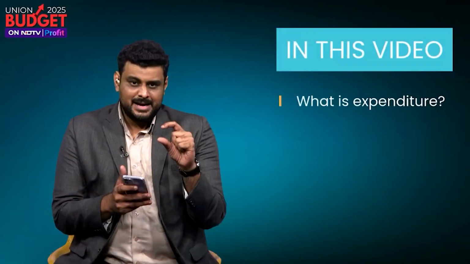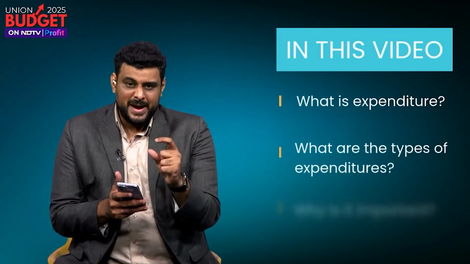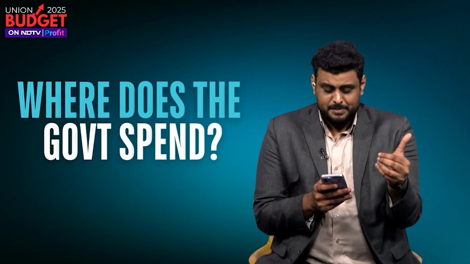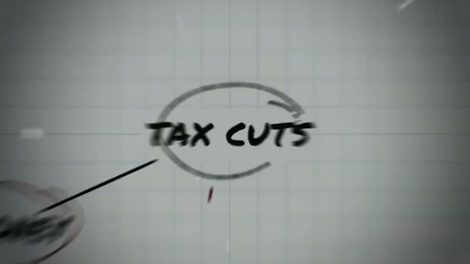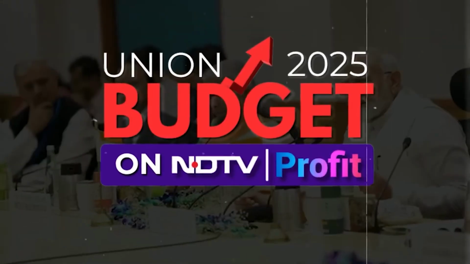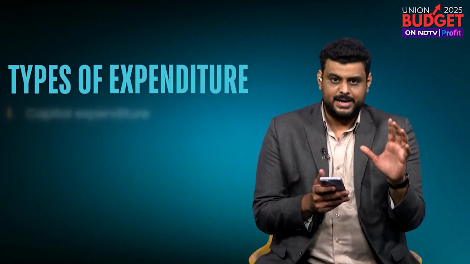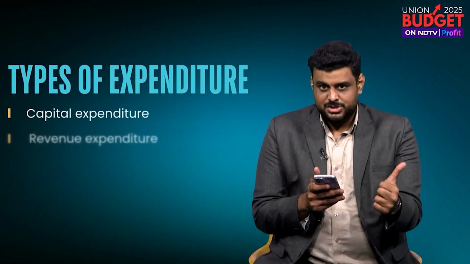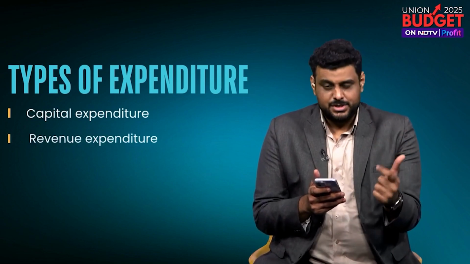Now, let's try and understand where does the government spend. We've already explained the meaning of fiscal deficit. We've explained where does the government's revenue come from. Now, let's try and understand where does that money get actually spent. So there are two types of expenditure that a government undertakes. One is capital expenditure and the second is revenue expenditure.